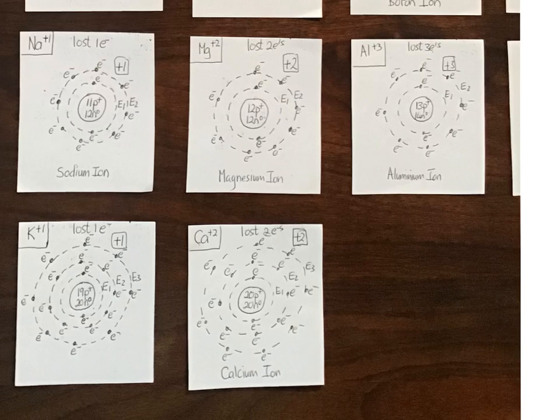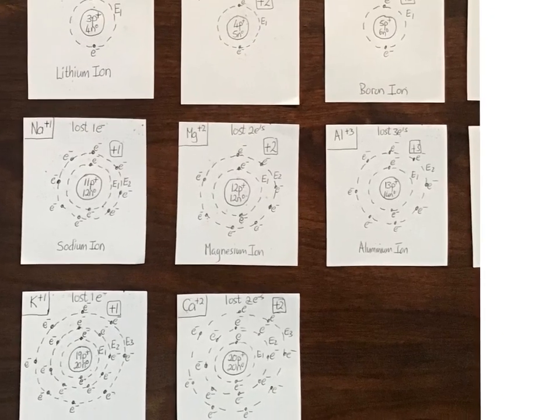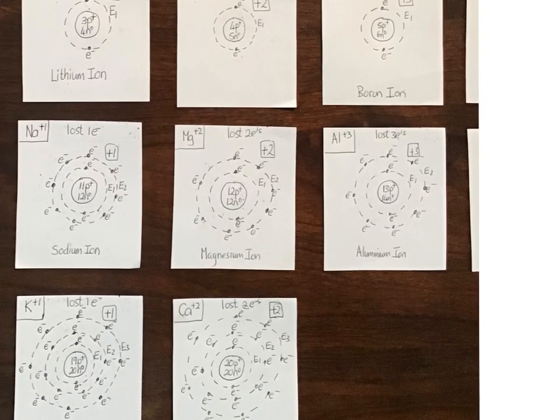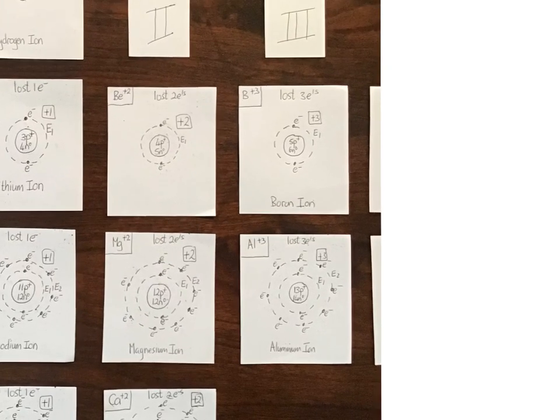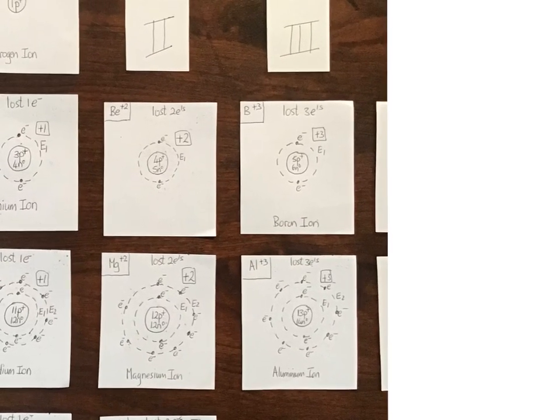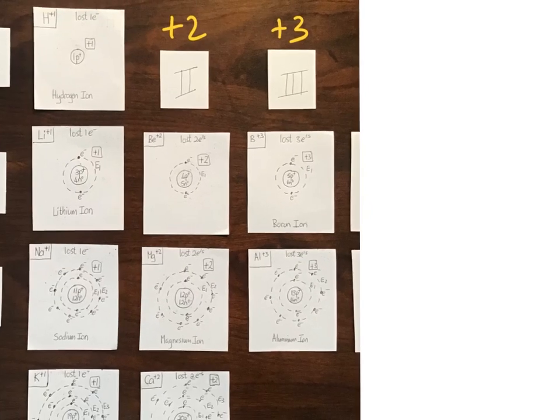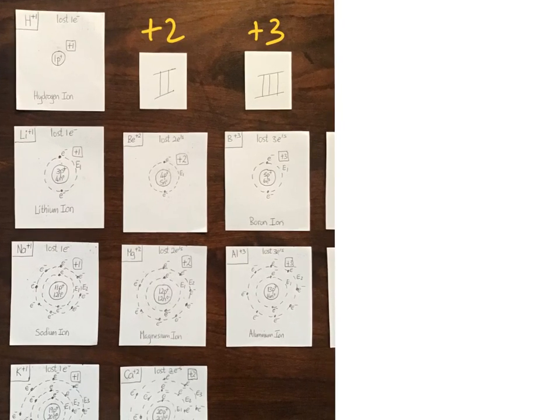So using this, you can check your cards, and I asked you to do your Bohr diagrams of the ions in pencil. So if you have made a mistake, that's fine. It's cool to make mistakes in science. Remember that catchword, it's cool to make mistakes in science because it means you're trying. We can only learn if we try.